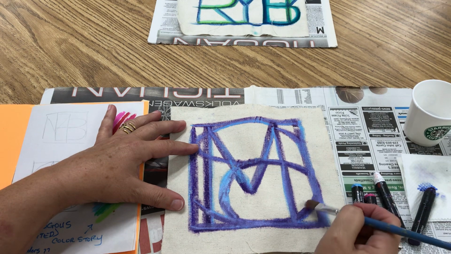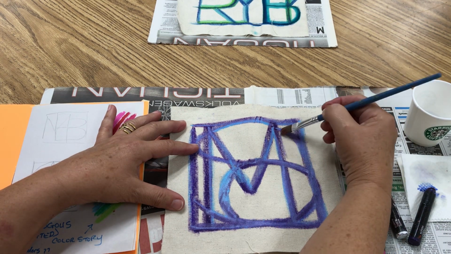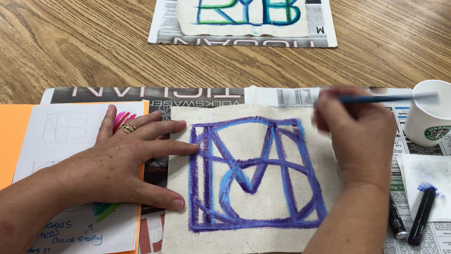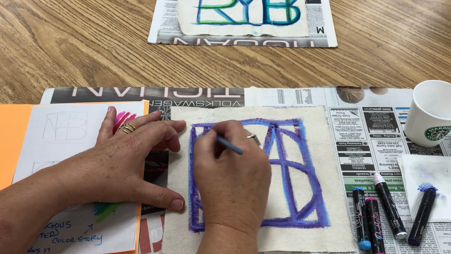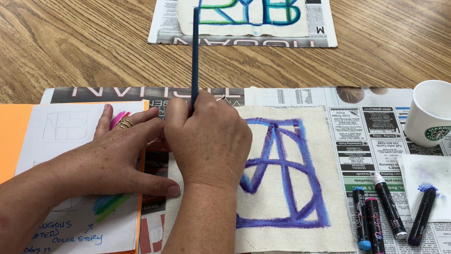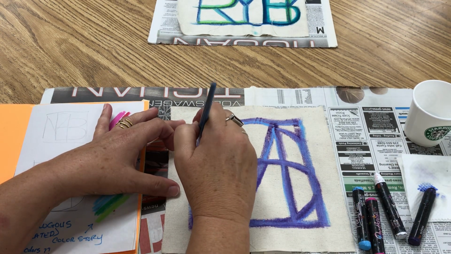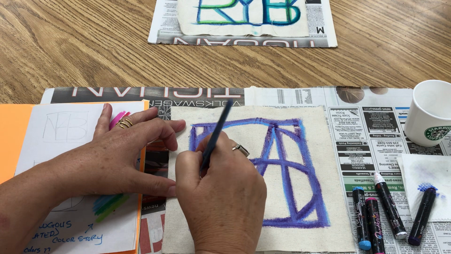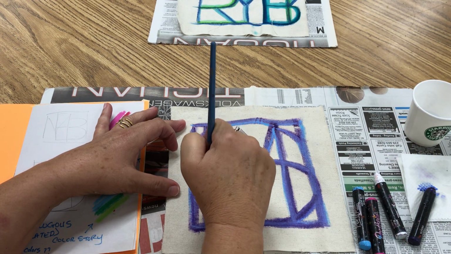That's actually going to clean up any bumps that you might have along the way. All right, so, and right now, because I'm blending with this light blue, it really is lightening up that purple, and I might want to go back and make it darker. But I'm going to do it after I finish sweeping.